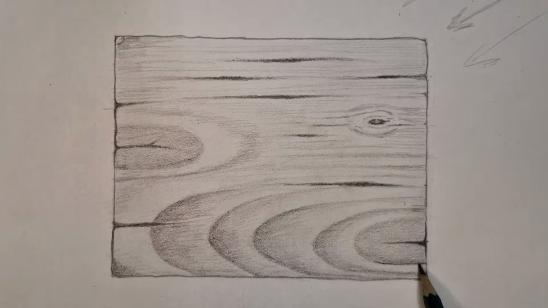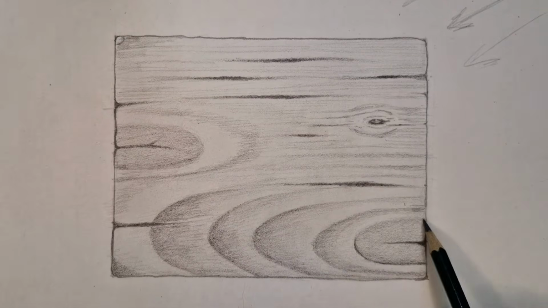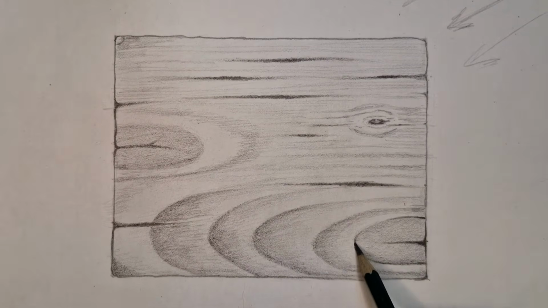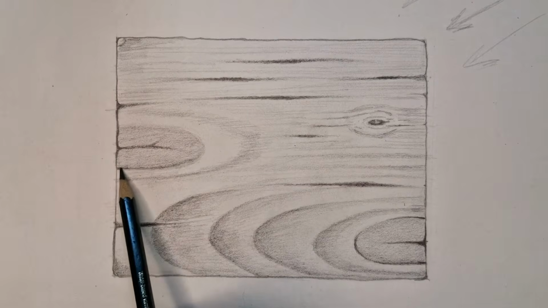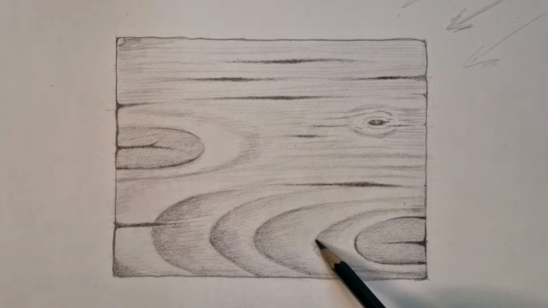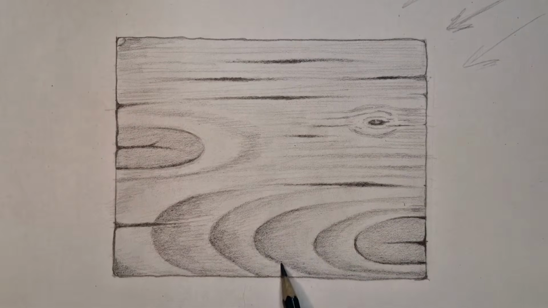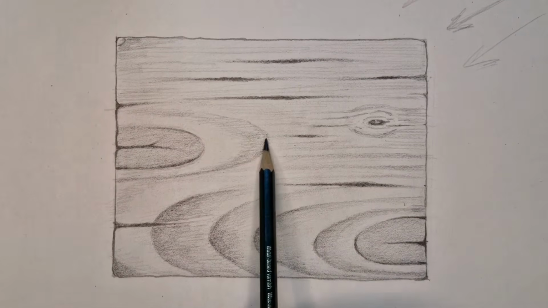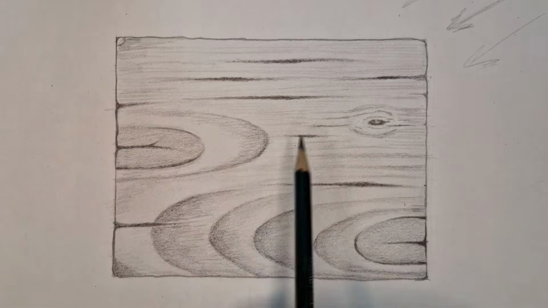Add a dark ring around this oval, but don't cover the edge entirely. Do the same for the other one. Then I'm going to go back in there and darken all my cracks and the textures I created to bring my drawing to the next level.